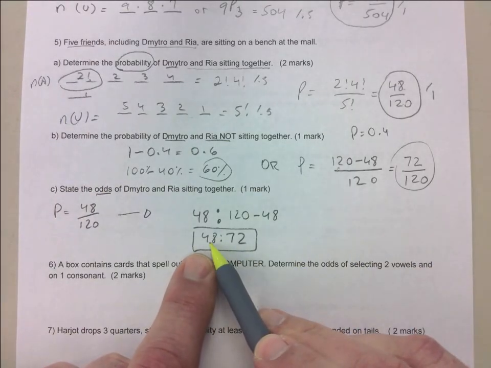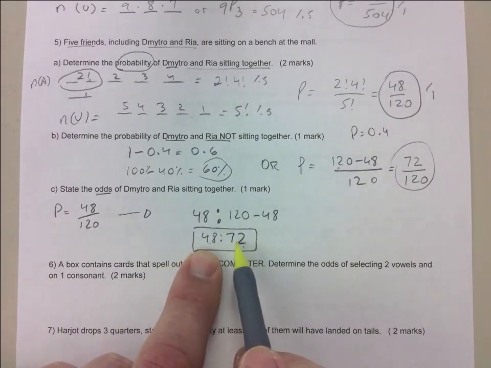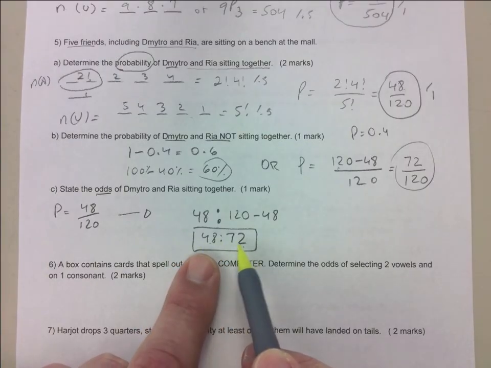So this is them together, them not together. Out of the 120 instances, this is the breakdown of being together and not being together, or side by side. Okay.